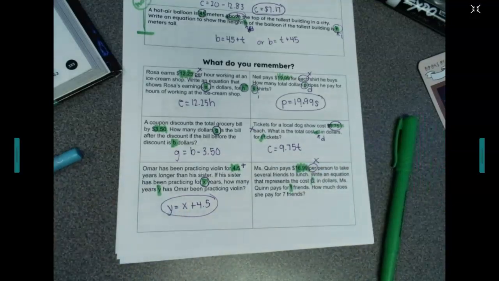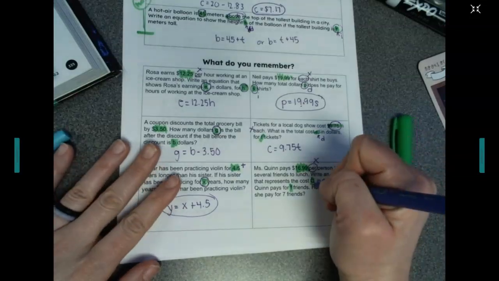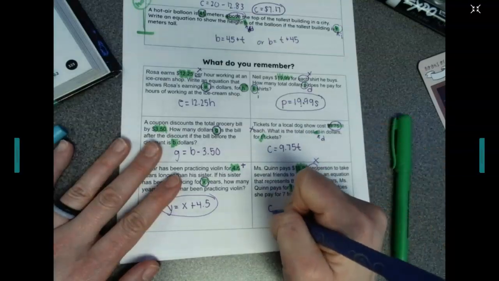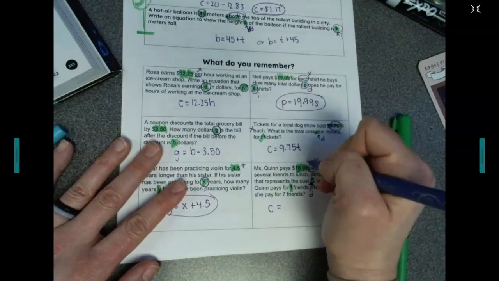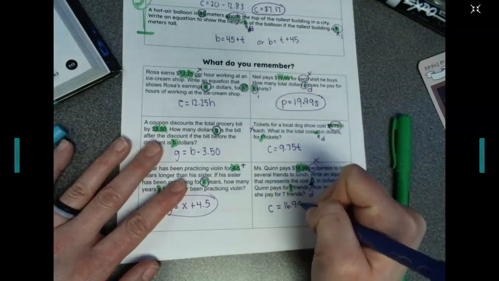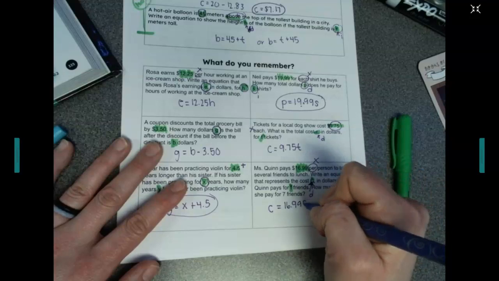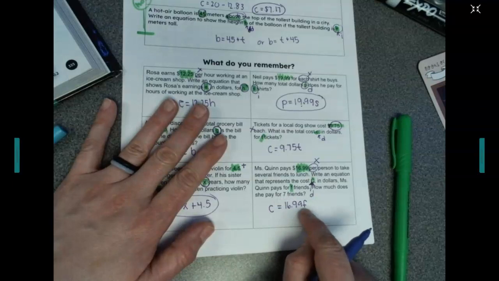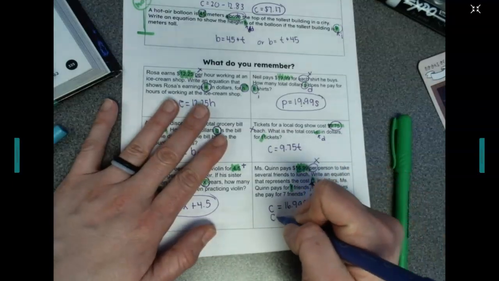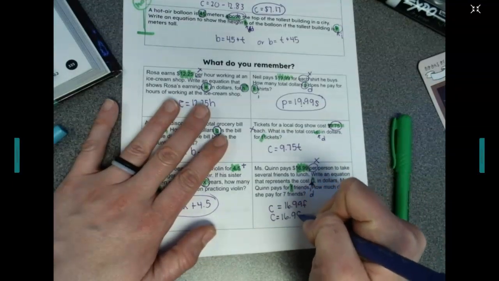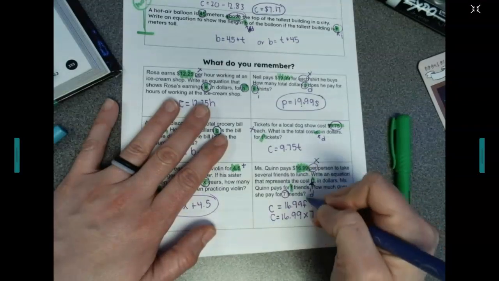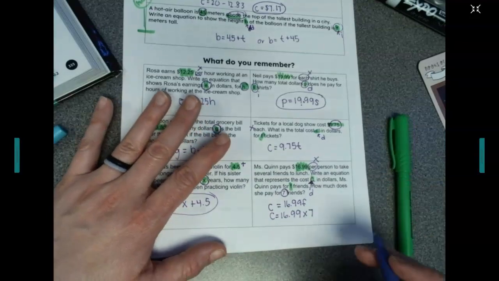So the amount of friends determines how much the cost is. So the cost is our dependent variable. So I have C equals, our number is $16.99, and we said we're going to multiply by the amount of friends, so F. Now, they also want us to put in 7 friends, and 7 goes in for F because F stands for friends. So C equals 16.99 times 7, because they told us to put a 7 in for F, and a letter and a number next to each other means multiplication.